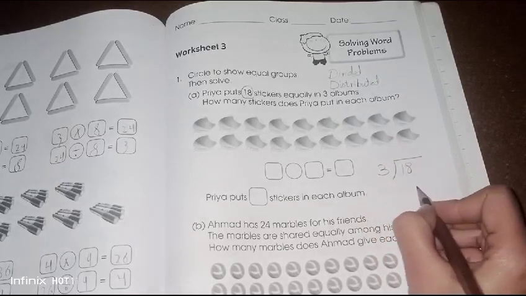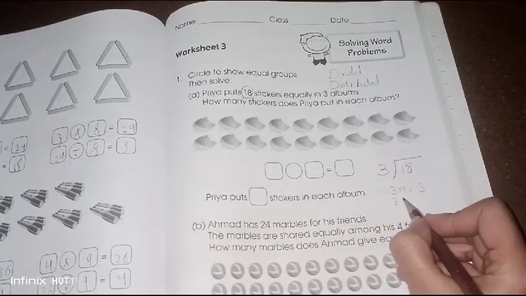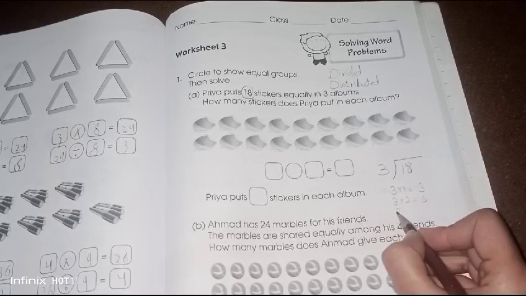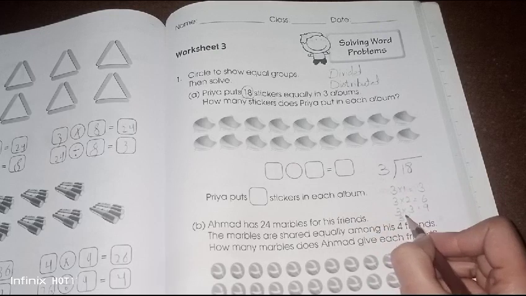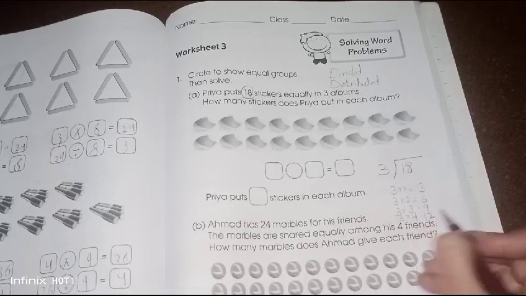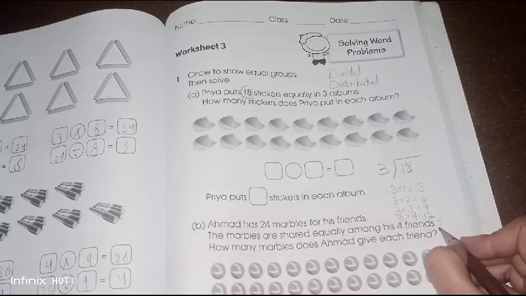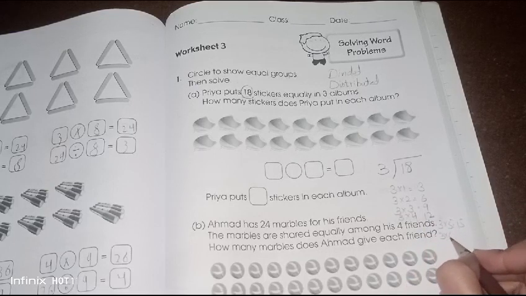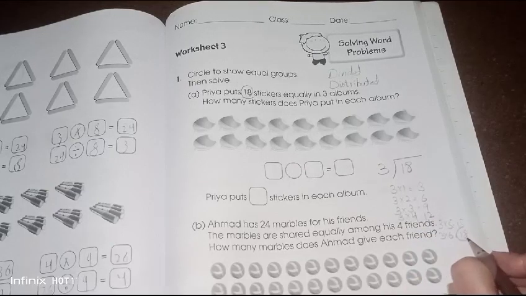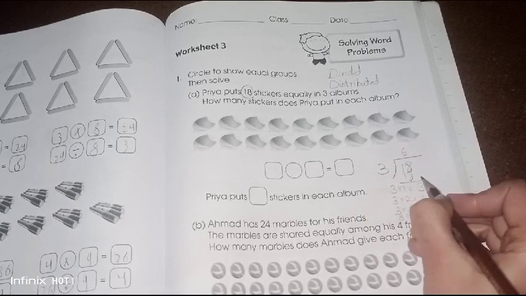So 3 ones are 3, 3 twos are 6, 3 threes are 9, 3 fours are 12, then 3 fives are 15, 3 sixes are 18. So here we have our answer: 3 sixes are 18.